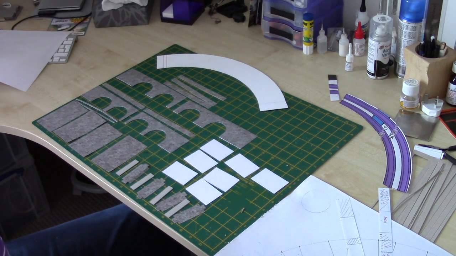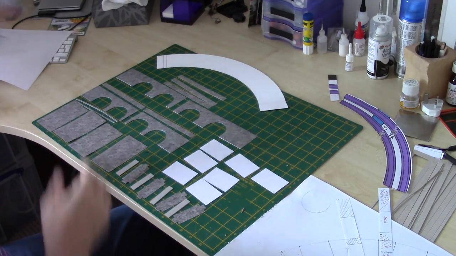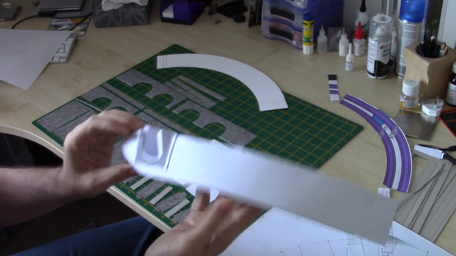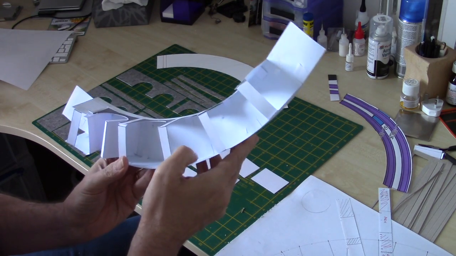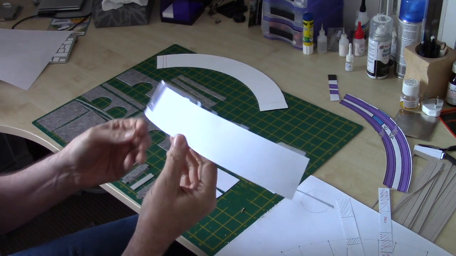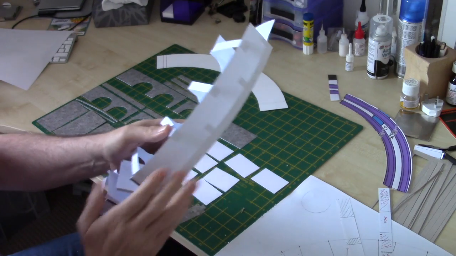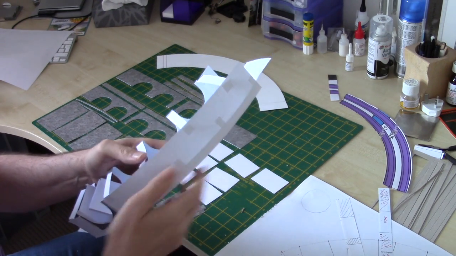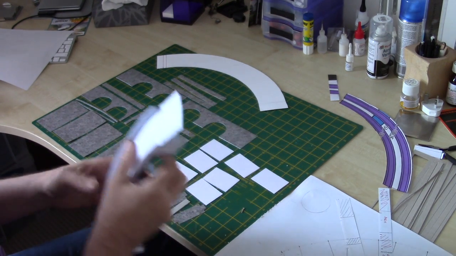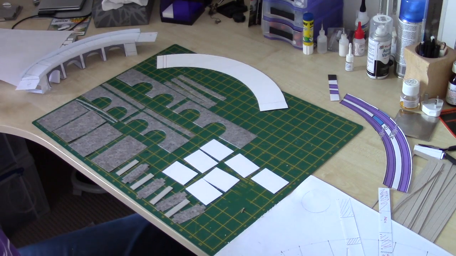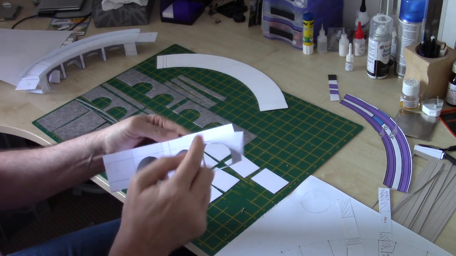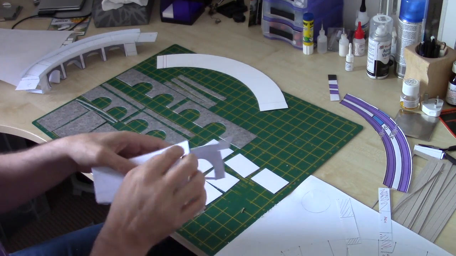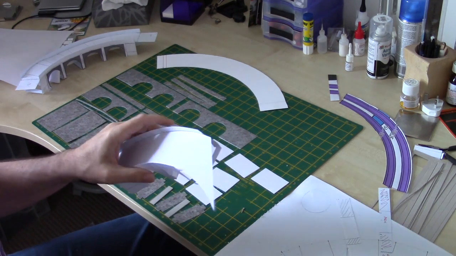One thing I discovered when I was making this model, and these are held on much like the Metcalfe platforms with little tabs inside, is that trying to get that to bend round as one single piece is really quite challenging. And I think it would be much easier, as I found with this, to fit it in two halves, and there'll be a join down the centre there which will be overlain by a buttress, so you won't actually see that join.